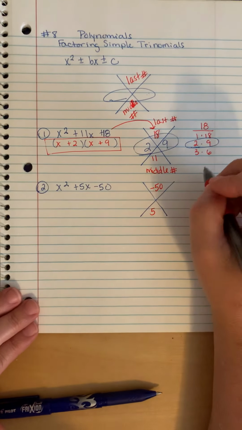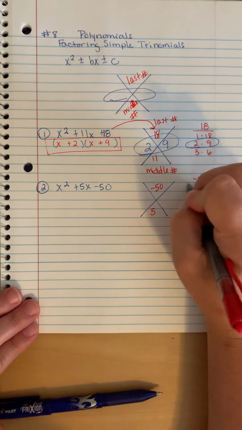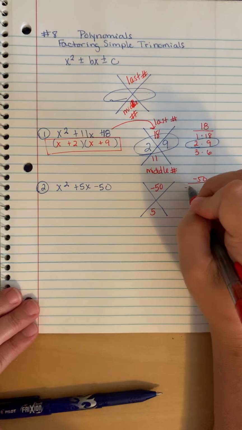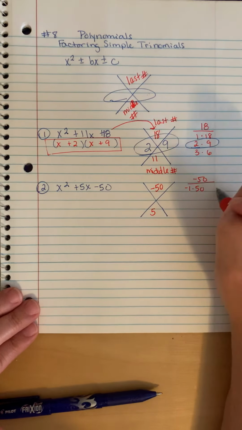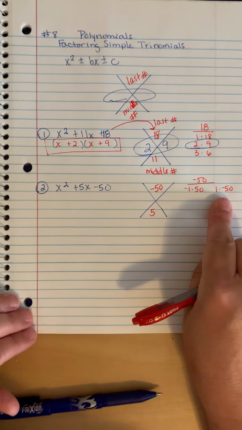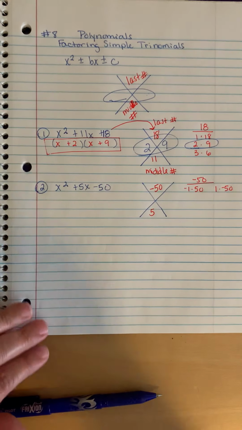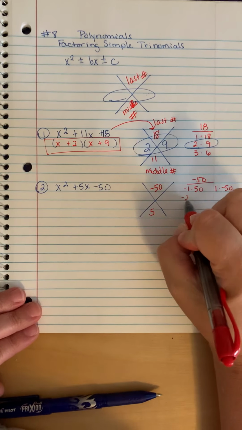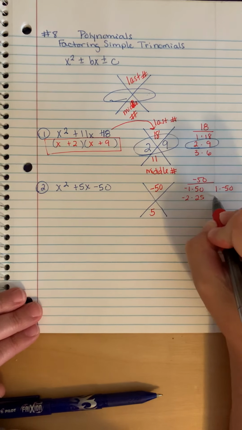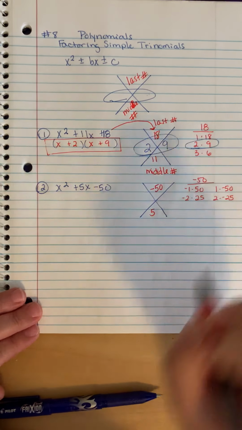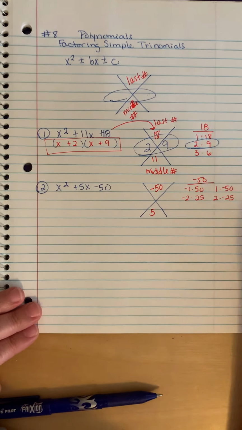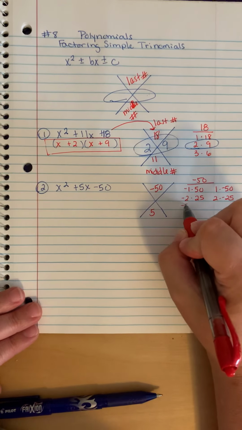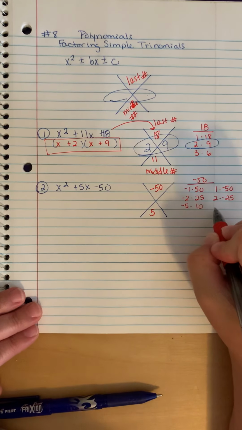And now you're going to come over here, and what times what can give you negative 50? We can do negative 1 and 50, or you can have positive 1 and negative 50. With the negatives, you've got to think, you can put that negative at either spot. 2, negative 2, and 25. And on all of these, I'm just going to switch that negative. Does 3 go into 50? No. Does 4? No. Does 5? Yes, 10 times.